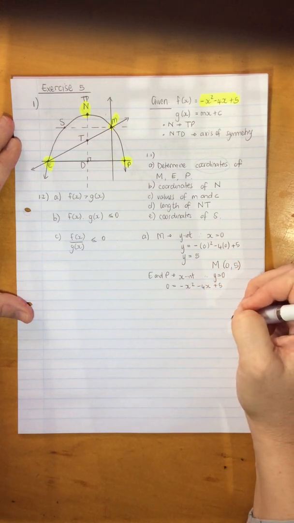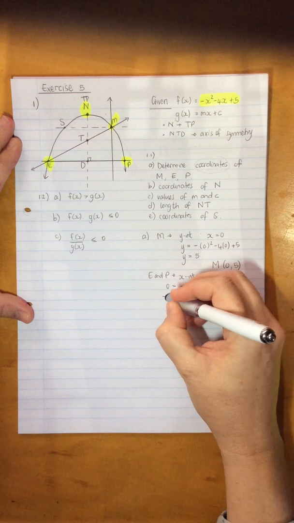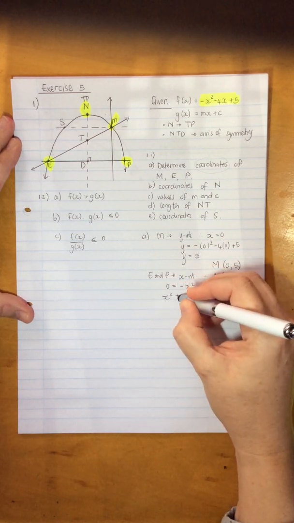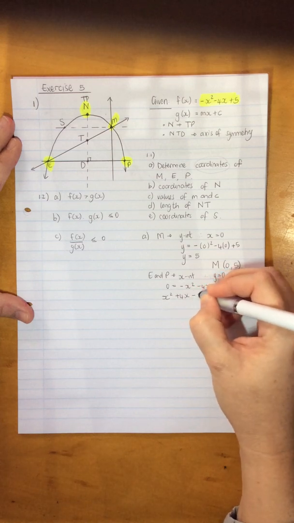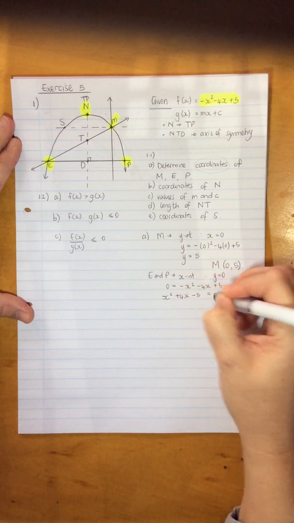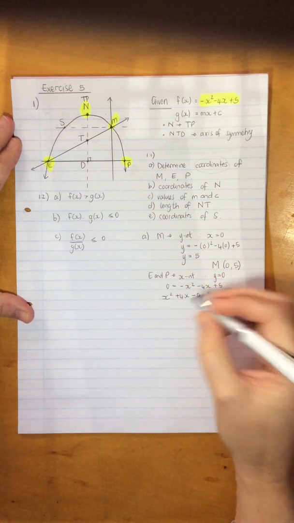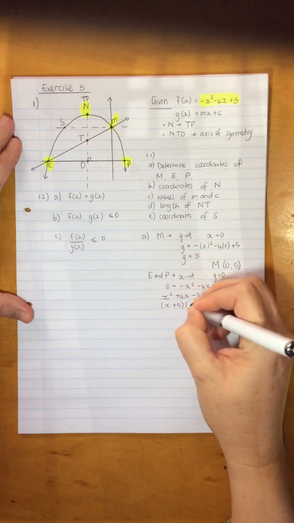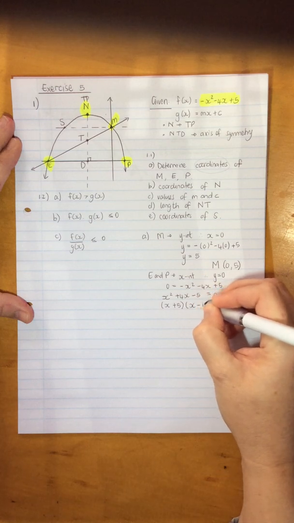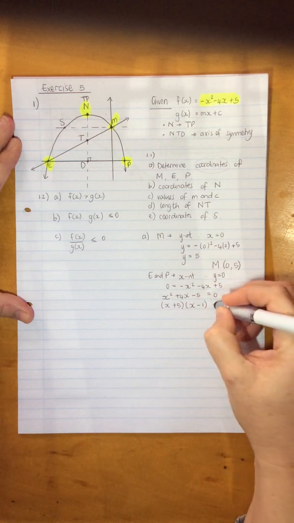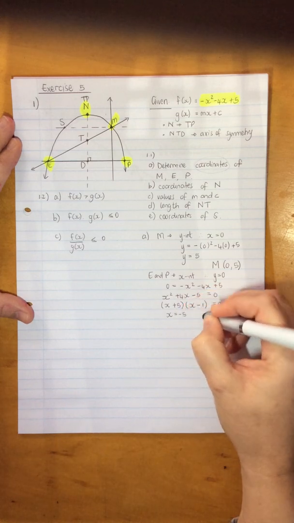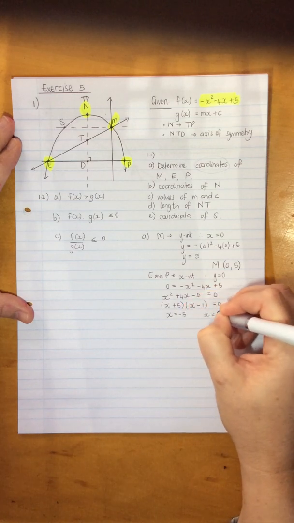I don't like the minus, so I'm going to move it all to the left-hand side so that I have a positive x squared. That means I can factorize this as (x plus 5)(x minus 1), which gives me two answers: x is negative 5 or x is 1.